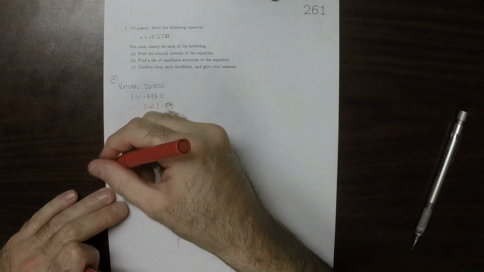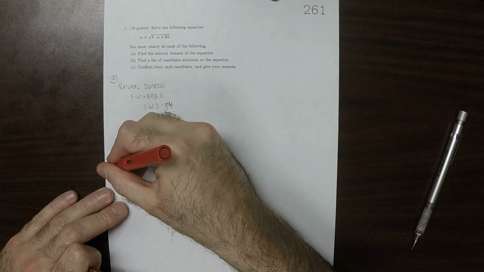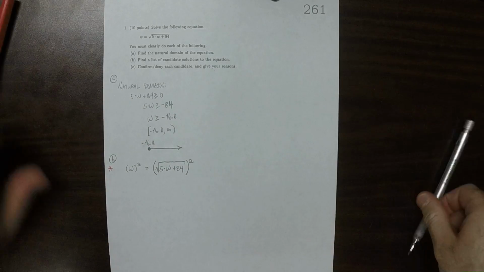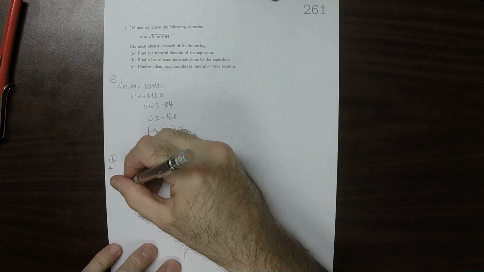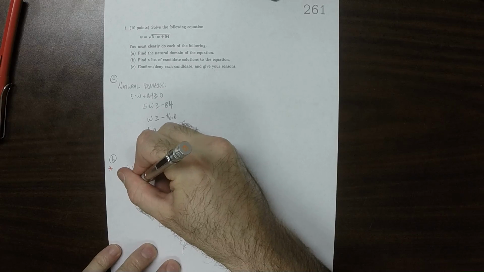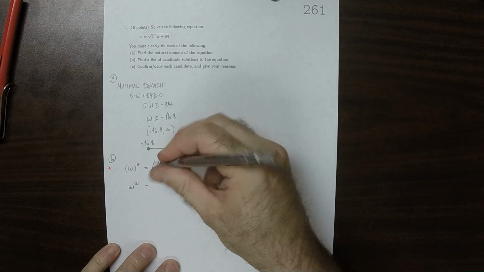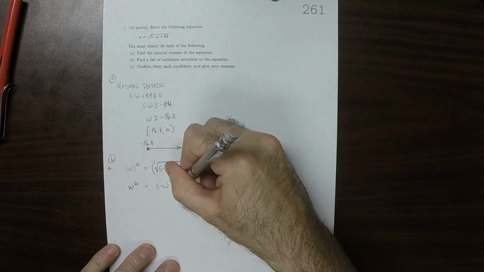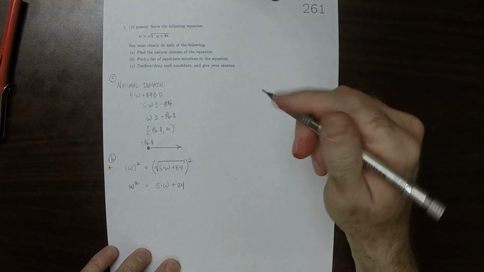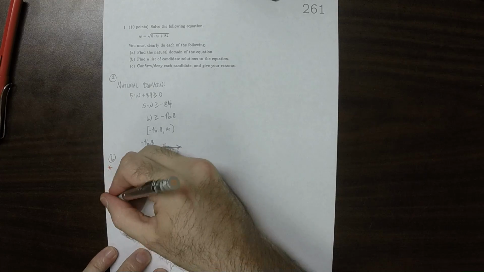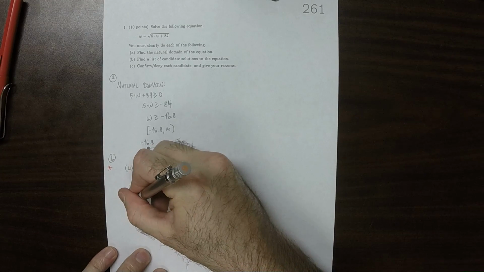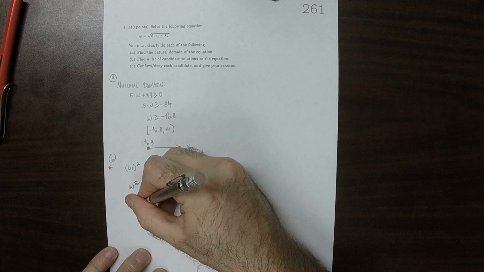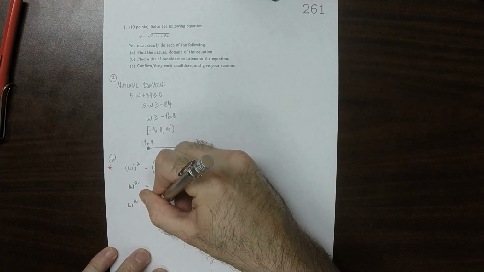So I'll just leave a little note to myself that says that I did something that was possibly questionable to have done. So the left-hand side is w squared, and the right-hand side is 5w plus 84. Okay, so then we can move all the terms to the left-hand side, say, to get this.